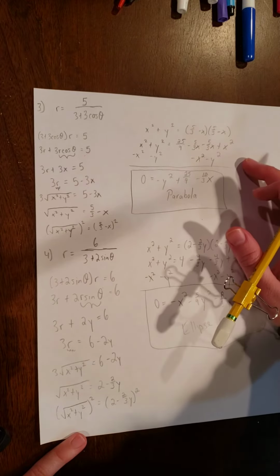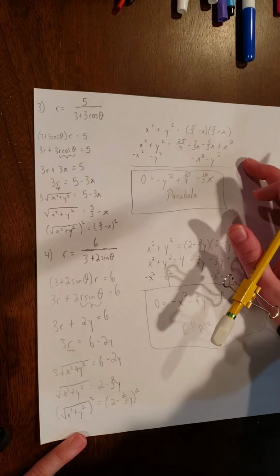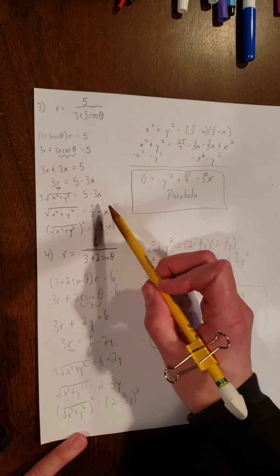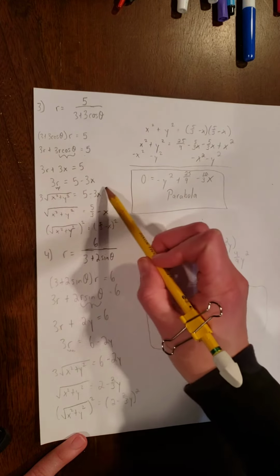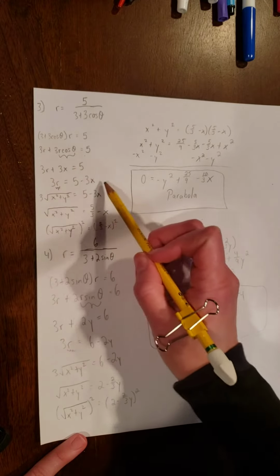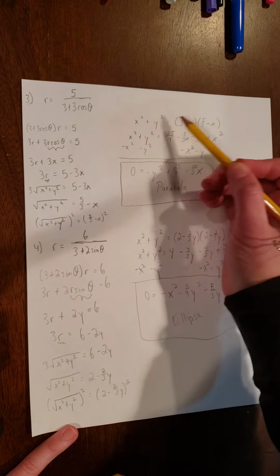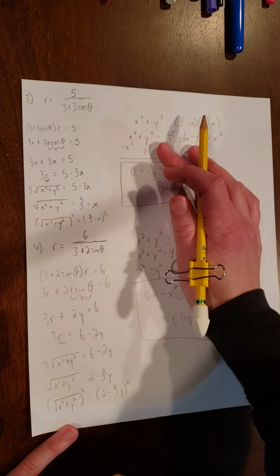Multiply it out. Remember, if you're going to get into the general form, right here is where we have an equation without any r's or thetas. There's our rectangular equation. However, we want it in a form that makes sense to us. So that's why we write it in general form.